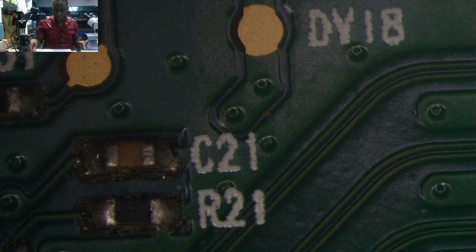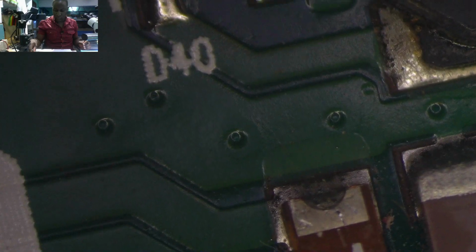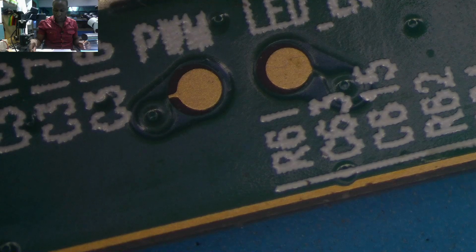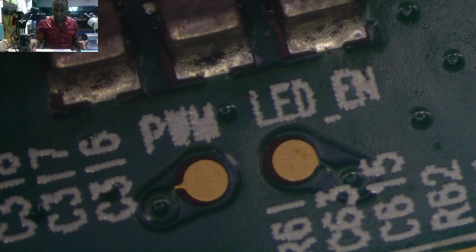And now let's try to locate those signals. Where are my signals? Check here. You see?